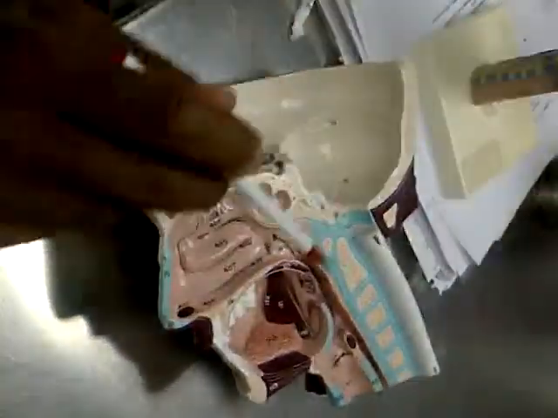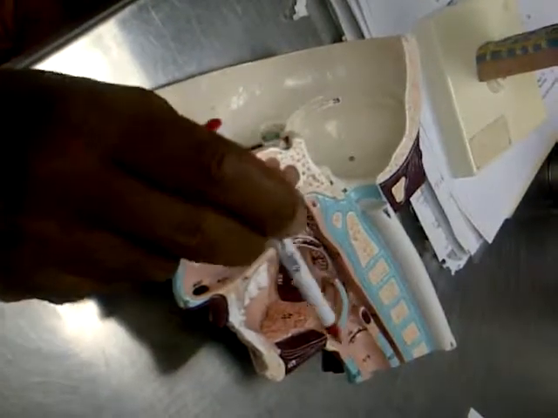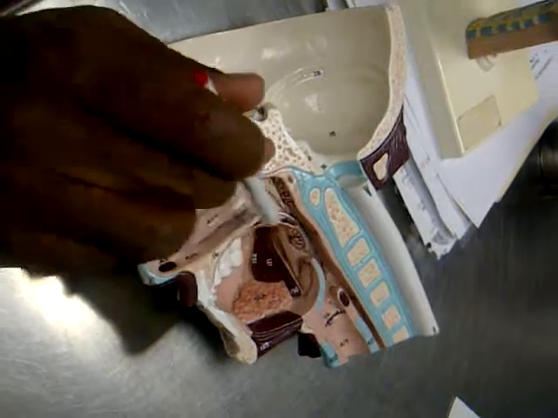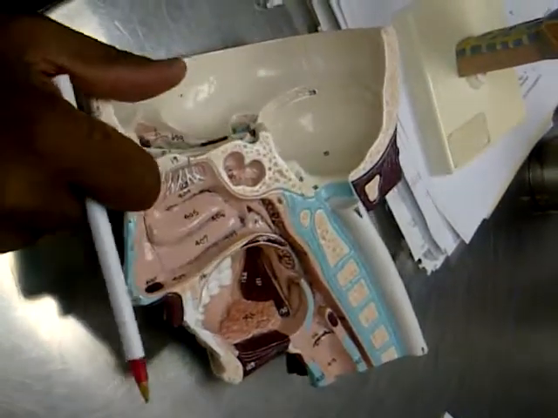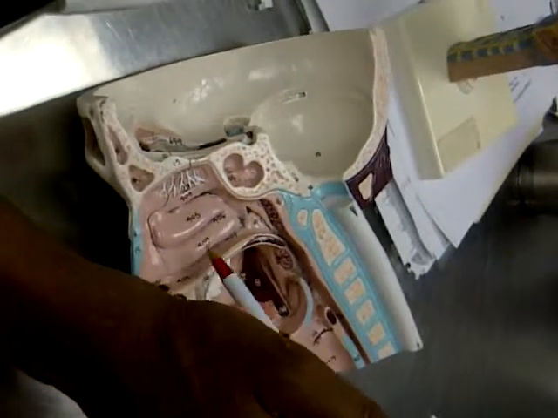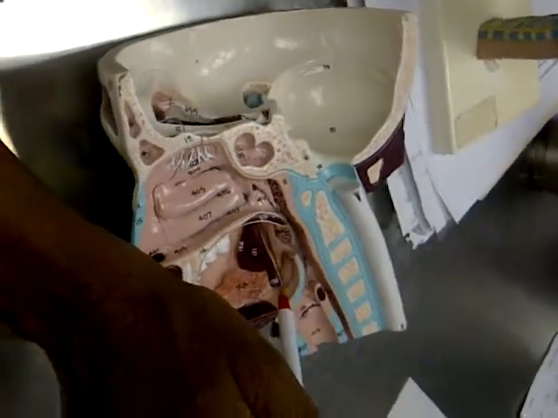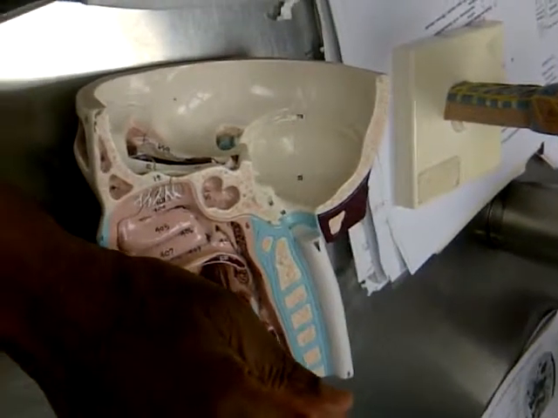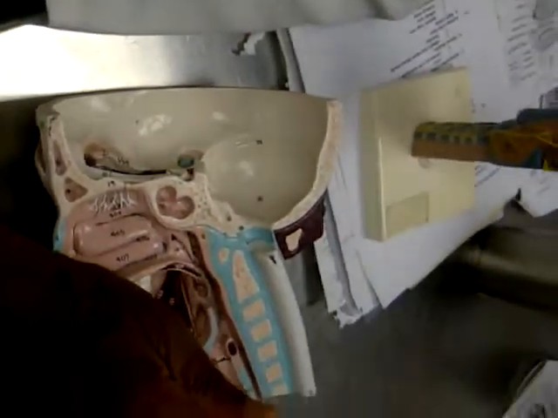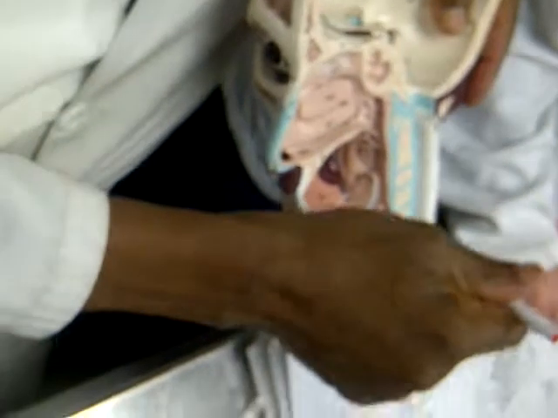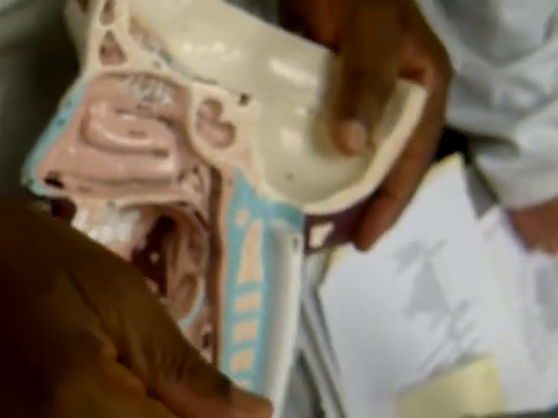All right, the boundaries of the oropharynx are the soft palate and the base of the tongue. The oropharynx now leads to the laryngopharynx. The laryngopharynx actually leads to two structures. It leads to the larynx and the esophagus. This is the esophagus behind the larynx and the trachea. Okay.